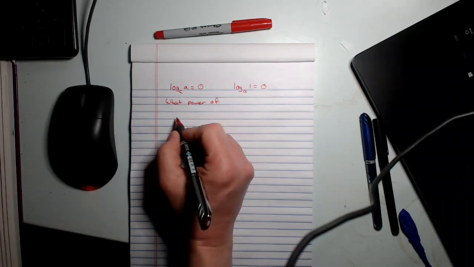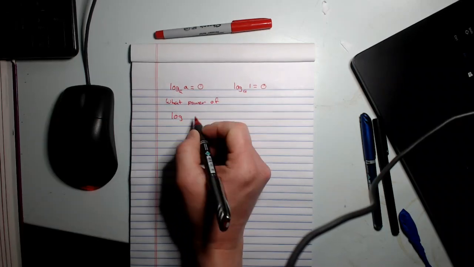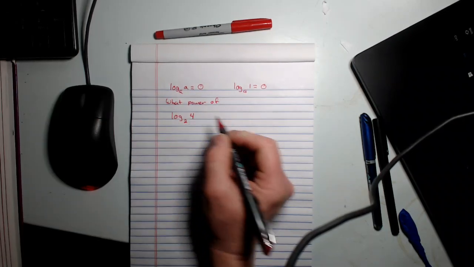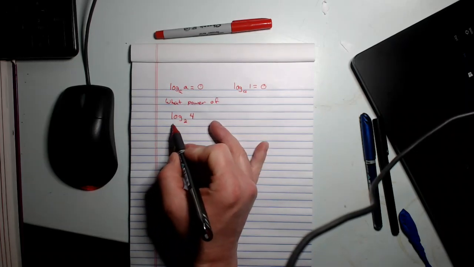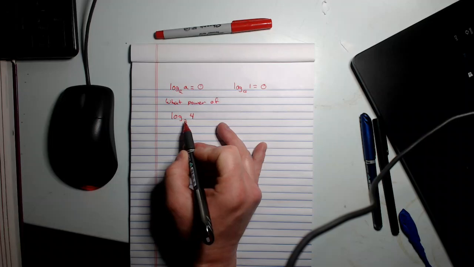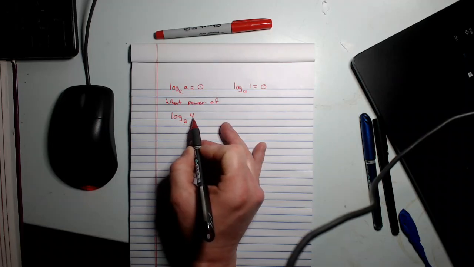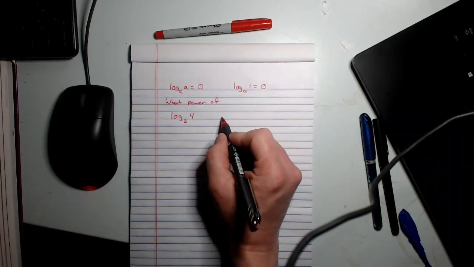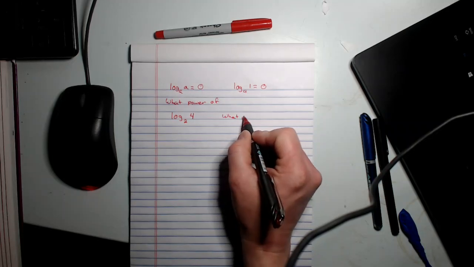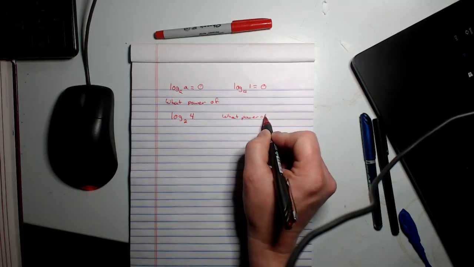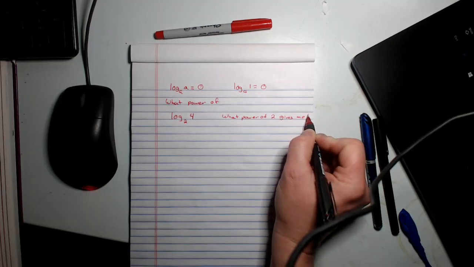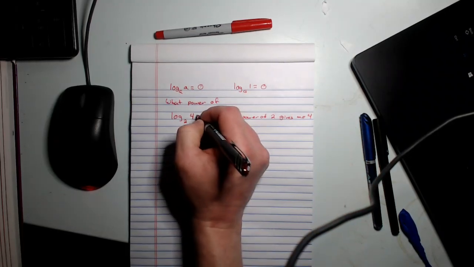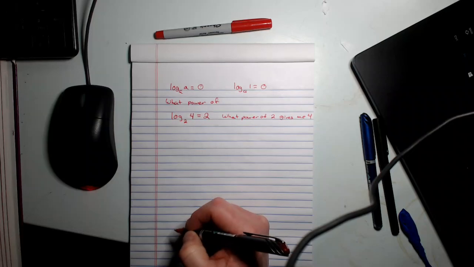When we look at logarithms, we can say, okay, we have log base 2 of 4. The way that you want to read these is you want to say, what power of 2 gives me 4? And the answer is the second power.